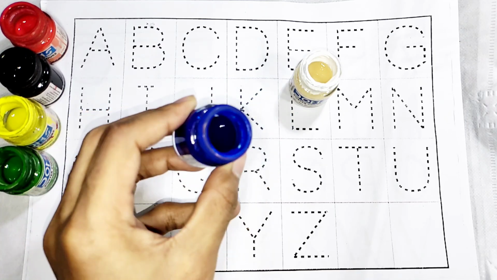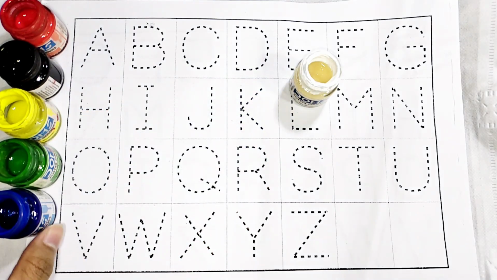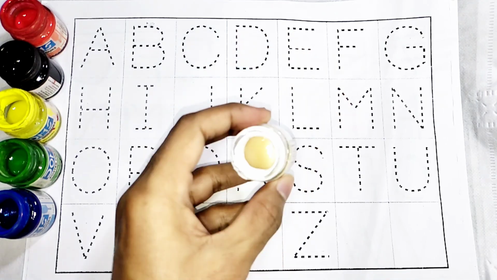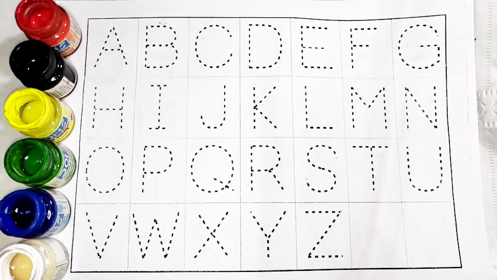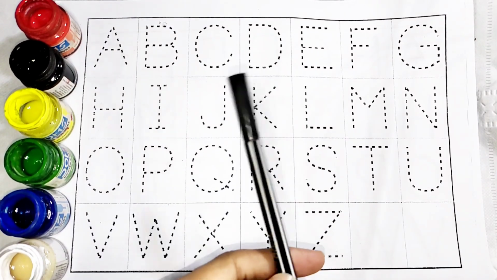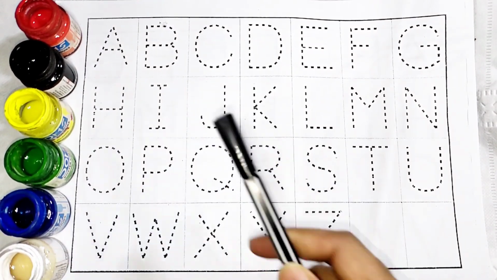The color of blue. Kids, the last one is white color. The color of white. Black color. Now we draw alphabets A to Z.